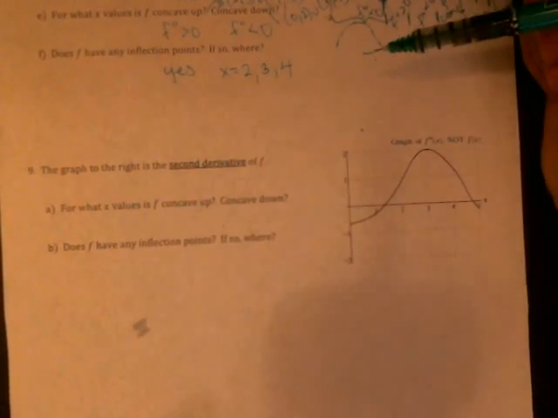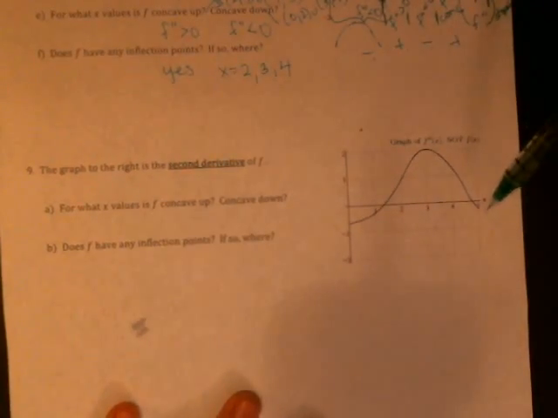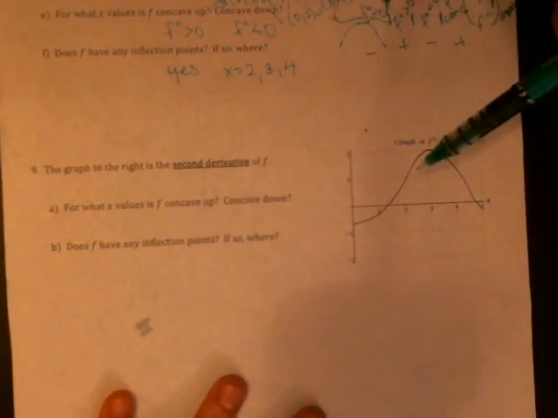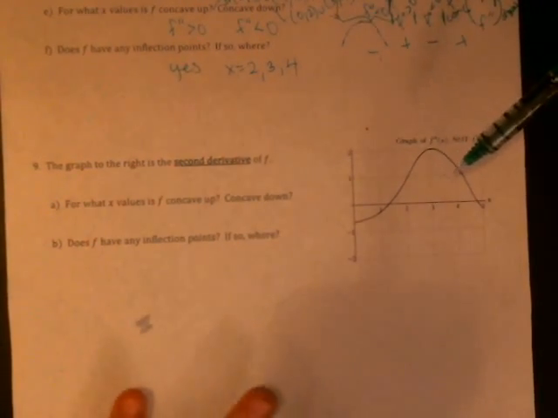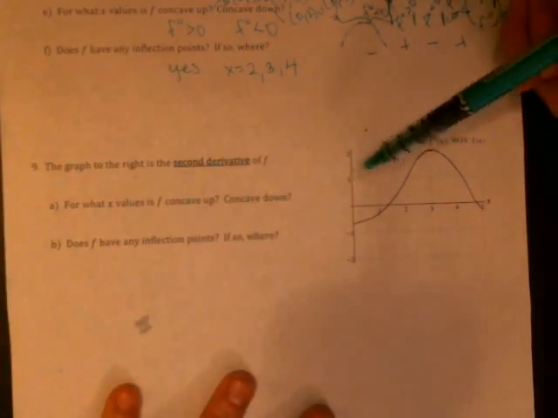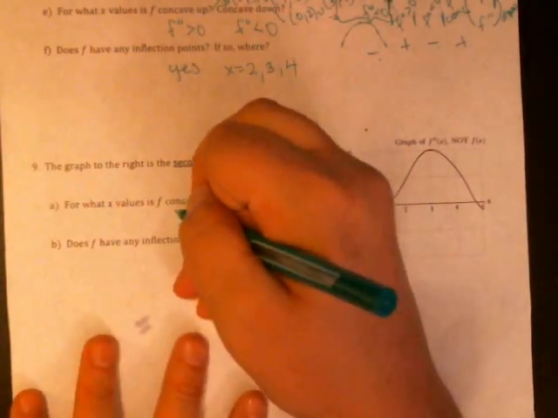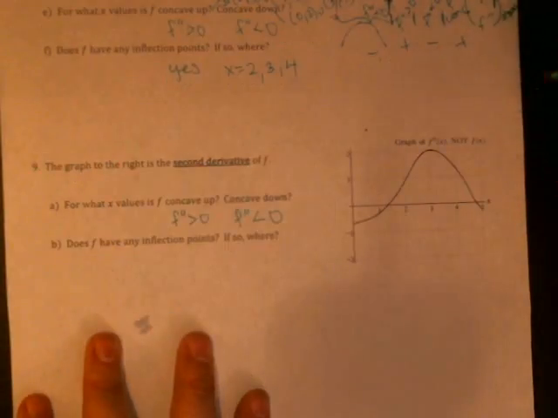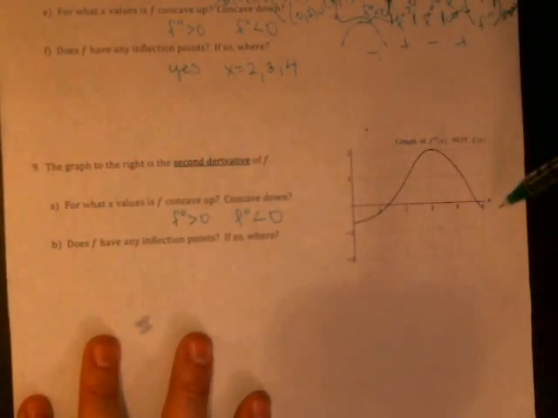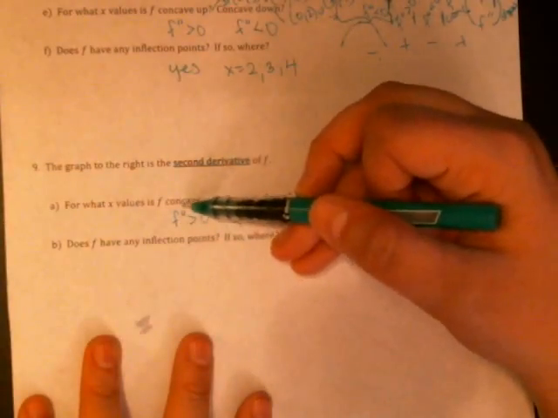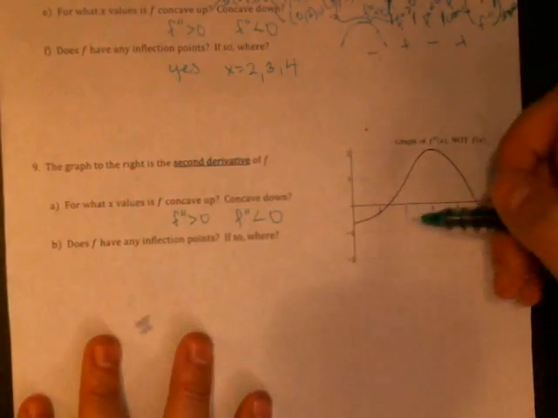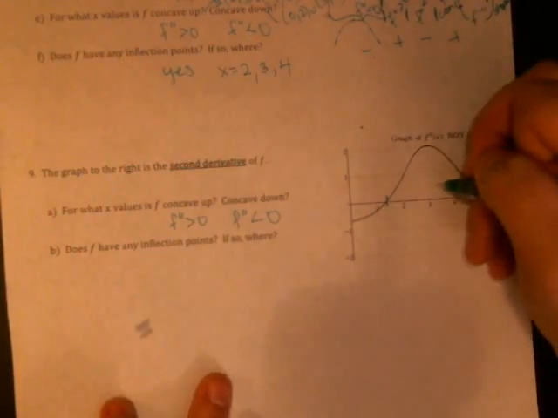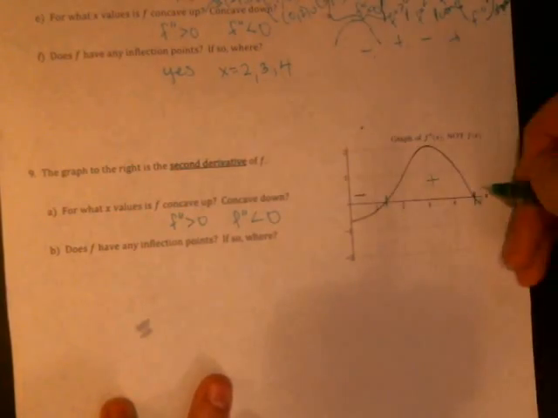Okay, and then for number 9, this is a graph of the second derivative of f, and so we can't get as much information about f from f double prime, but we can definitely get some. So if you're looking at f double prime, and you want to know when f is concave up, that's saying when is f double prime positive, and concave down is saying when is f double prime negative. So looking at f double prime, we're talking about its y values. This is the y value is positive, the y value is negative.